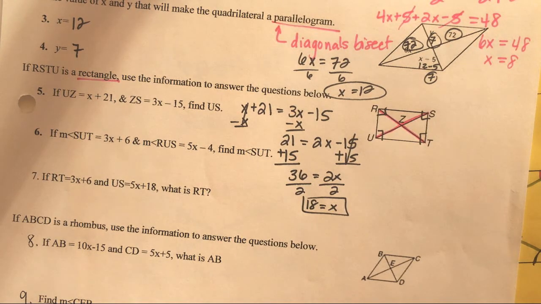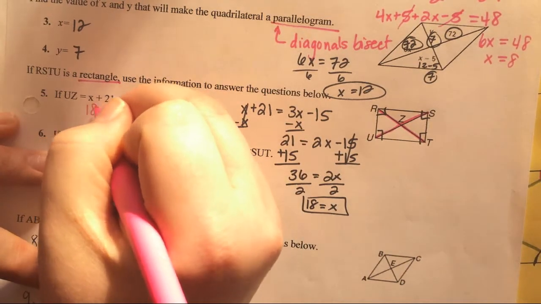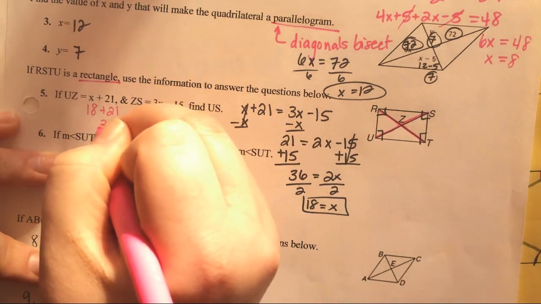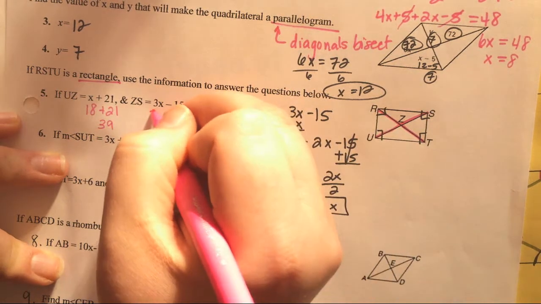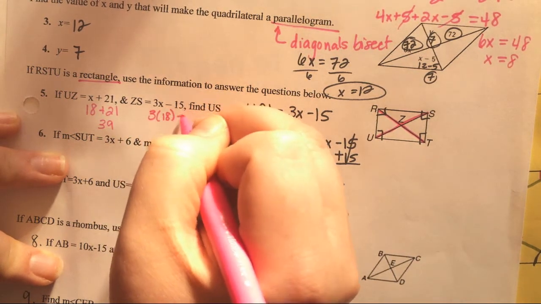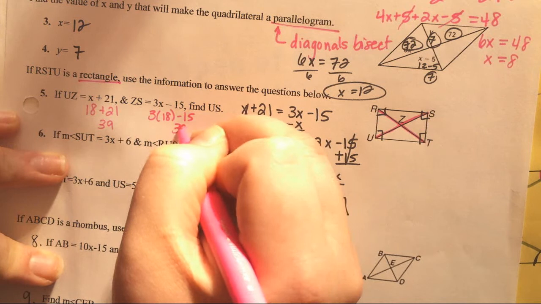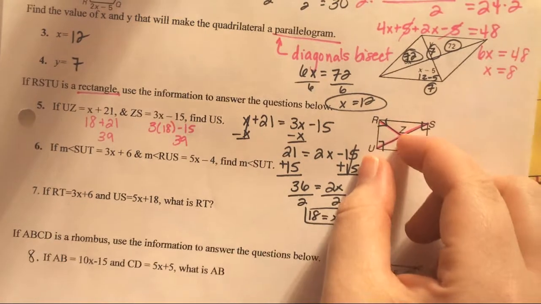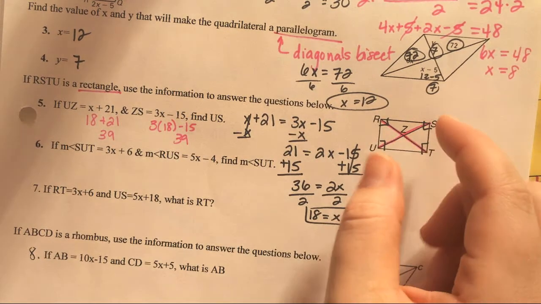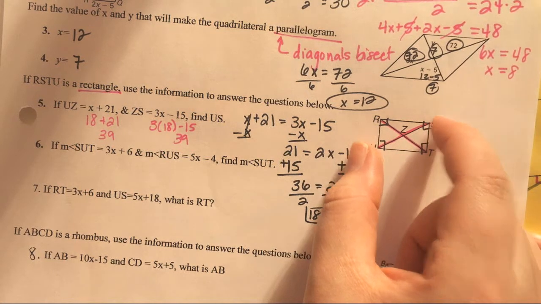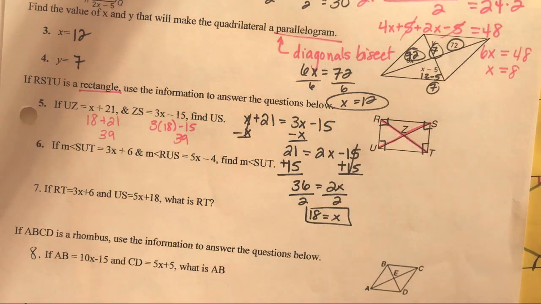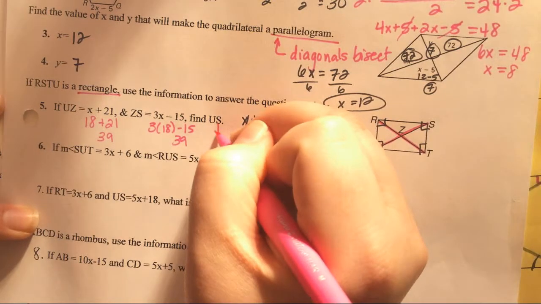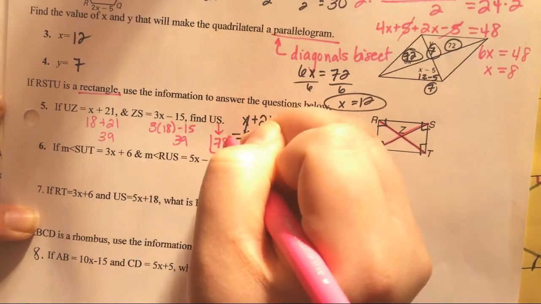So if I plug it in, 18 plus 21, well, that's 39. I could plug it in the other piece as well, and I would also get 39. But the answer isn't 39 because they don't ask for UZ. Heck, they don't ask for ZS. They ask for US, the entire length. So it should be 39 times 2, or 39 plus 39, which is 78. My final answer is 78.